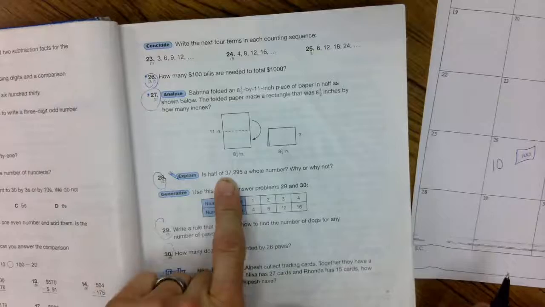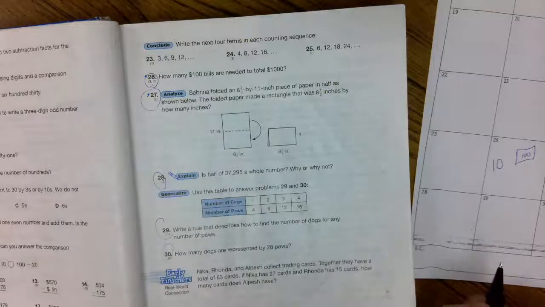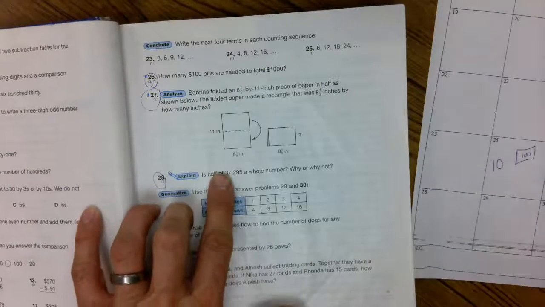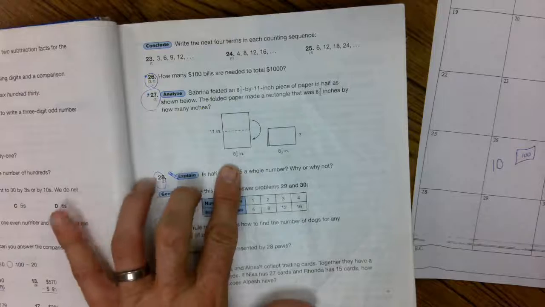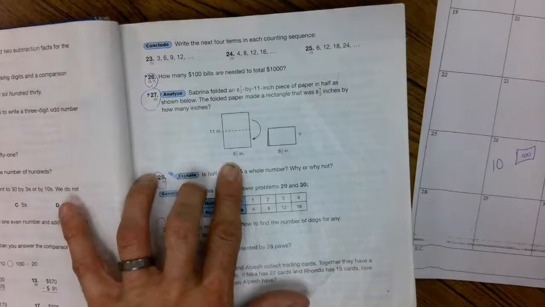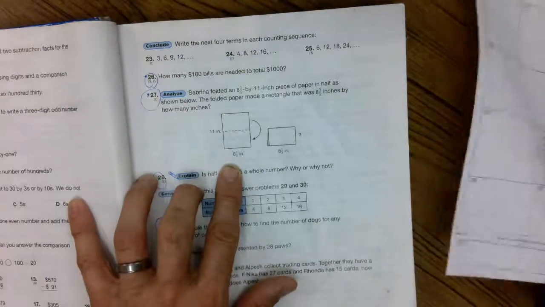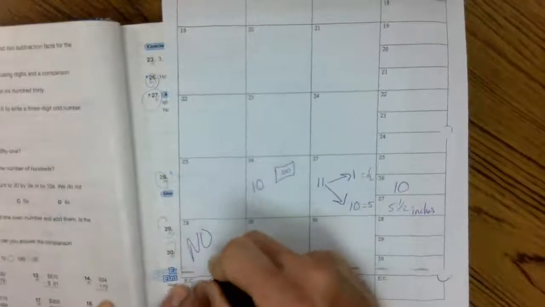Number 28 is half of 37,295 a whole number? Why or why not? Now, a whole number means there's no halves. And so you don't need to look at any of the thousands, the hundreds, the tens. You don't need any of that. All you need to look at is the 5. Can you take half of 5 and get a whole number? You absolutely cannot. So the answer is no. And then why? Because it's odd.